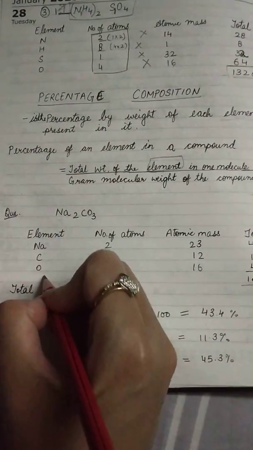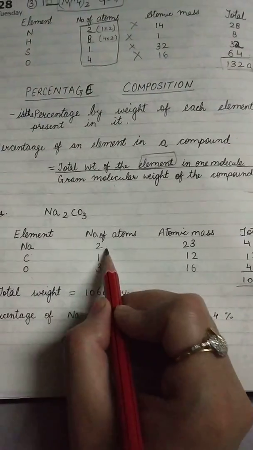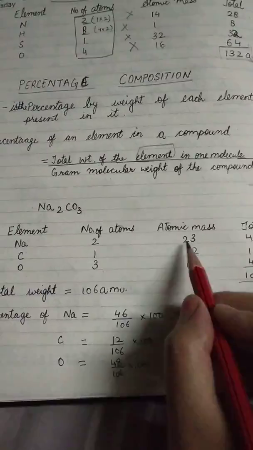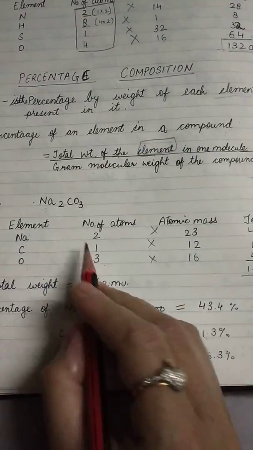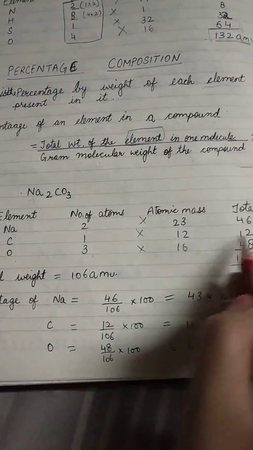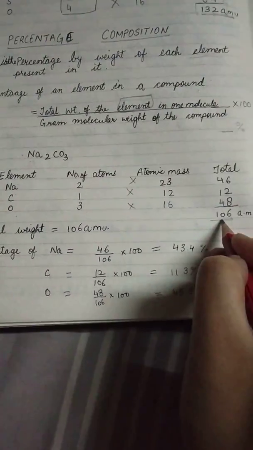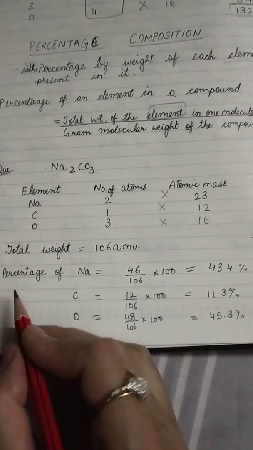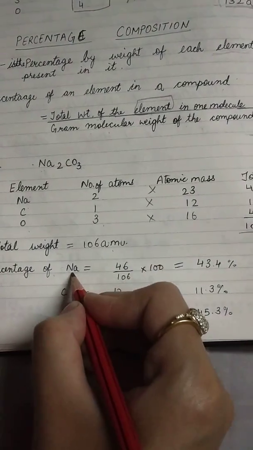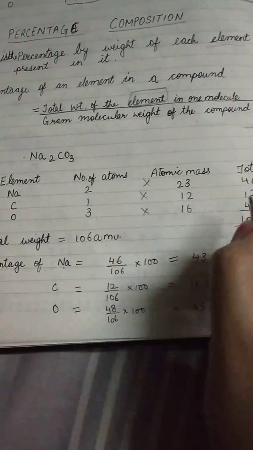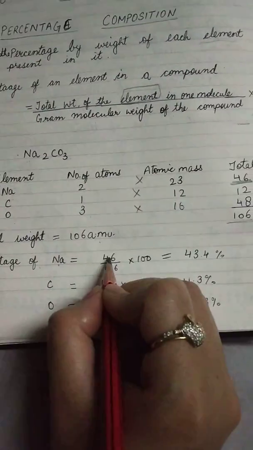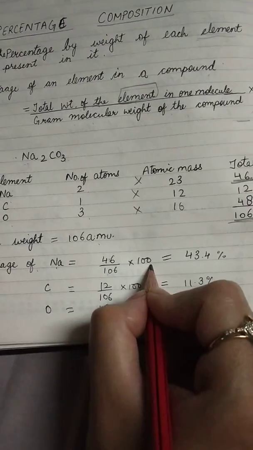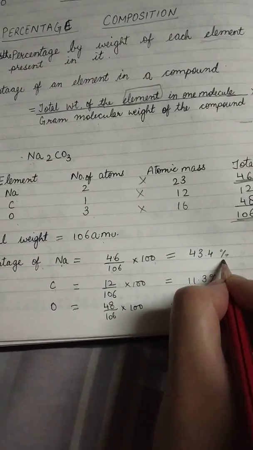Now write all the elements, then the number of atoms: 2, 1, 3, and simply multiply 2 into the atomic mass of sodium, 1 into 12, 3 into 16, adding them up. Total weight comes out to be 106 amu. Now the percentage composition of sodium. So what is the amount of sodium? 46. That we have written, divided by total 106 into 100, and simple calculation.